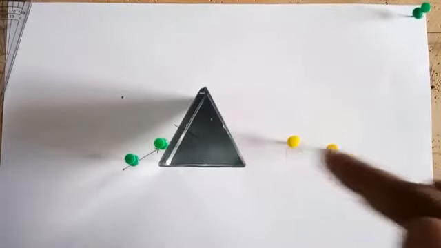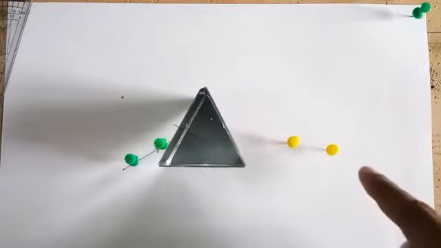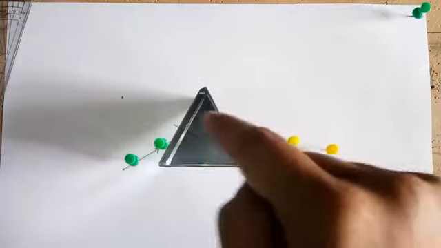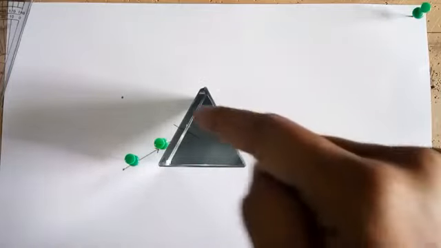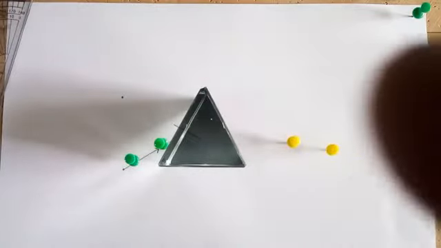Okay, so when I was looking at these two pins from this side, because this is the emergent ray which is coming to my eye, I would be seeing these two pins in this line, and now these two pins I have attached in such a way that all these four pins are visible in a straight line. Let's see it.